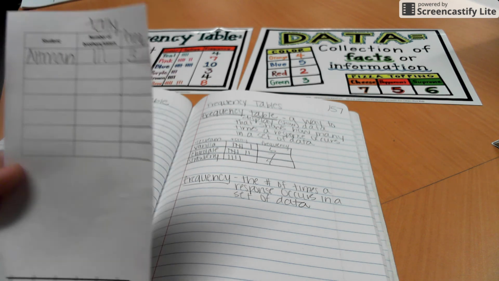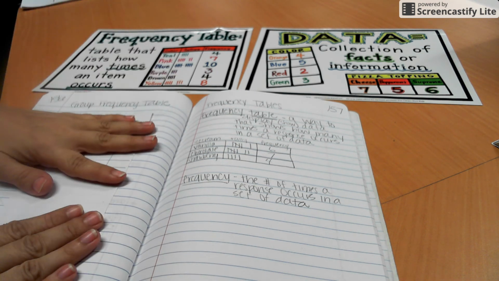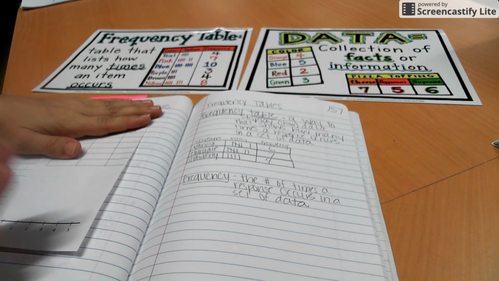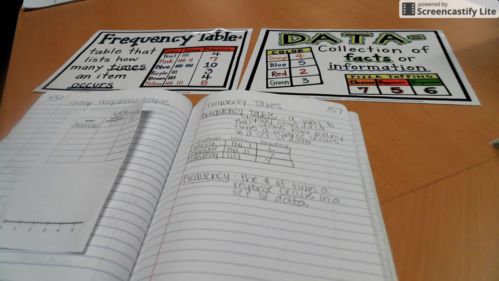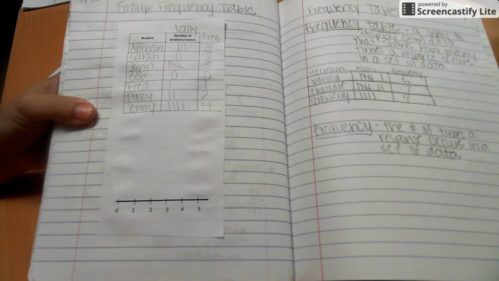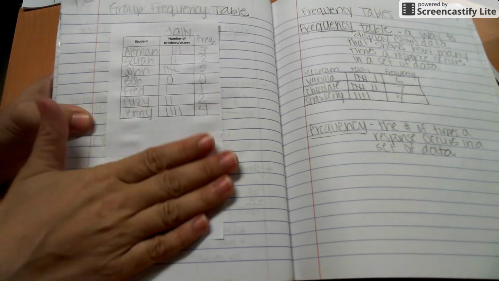Once you've done that, you're going to glue it down on page 156. We're not doing anything with the bottom yet. We're going to do that either Thursday or Friday. So go ahead and pause the video because there's going to be more when you come back, but go do that now. All right, so your chart should be filled out and glued down.